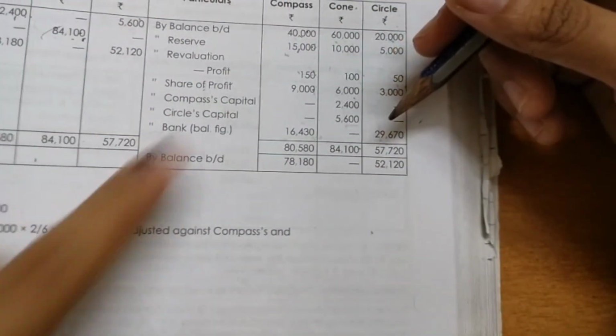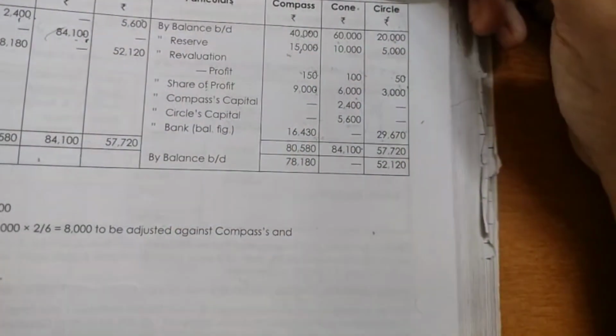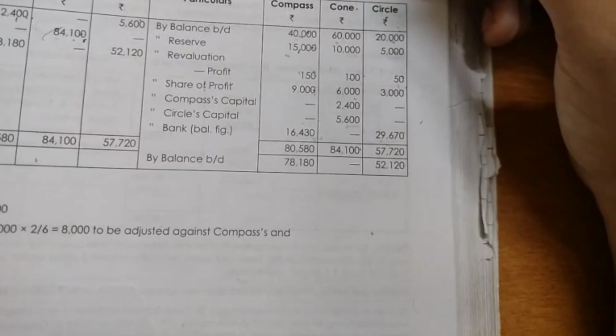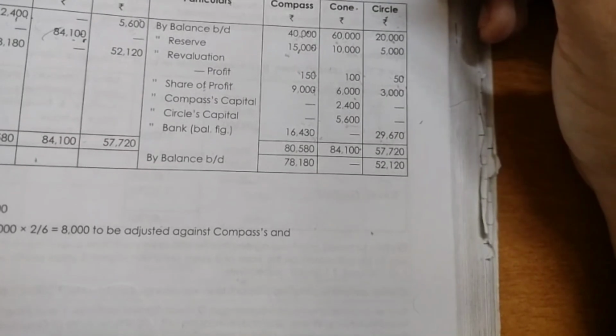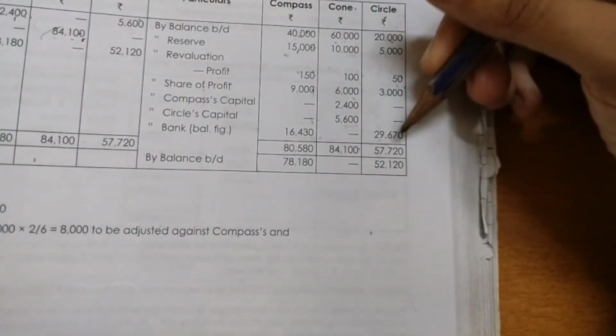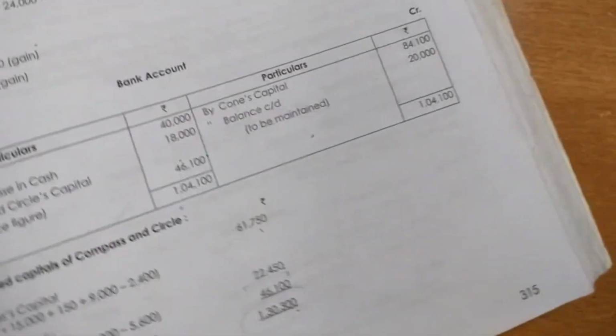What does this mean? I have told you already. When an amount appears on the credit side of the capital account, that means the amount has to be brought. The partners have to bring that amount to the partnership firm. So 60,430 is the amount which Compass is going to contribute. Circle is going to bring 29,670 to the partnership firm. Add these two together and you will get 46,100.